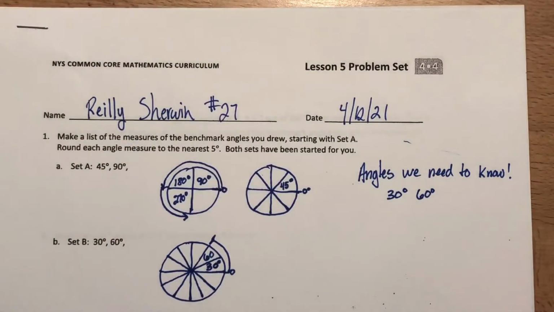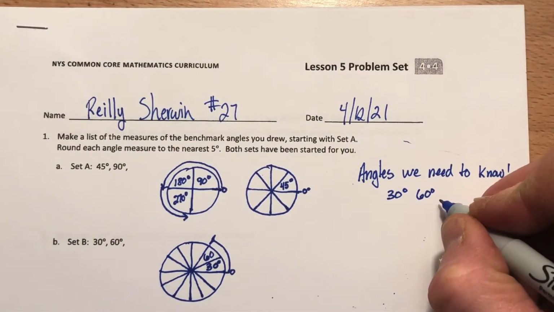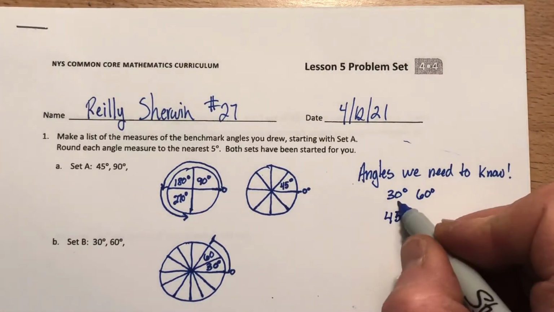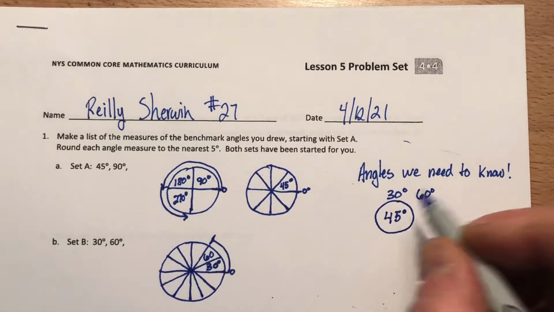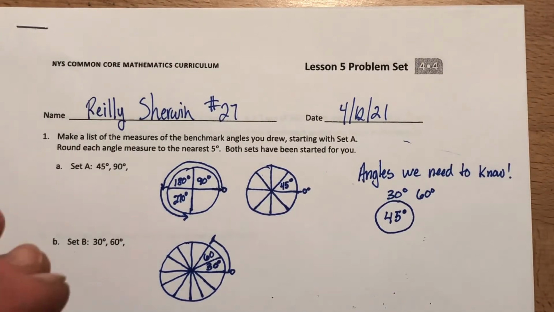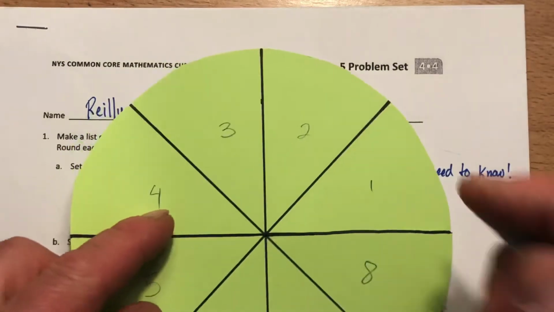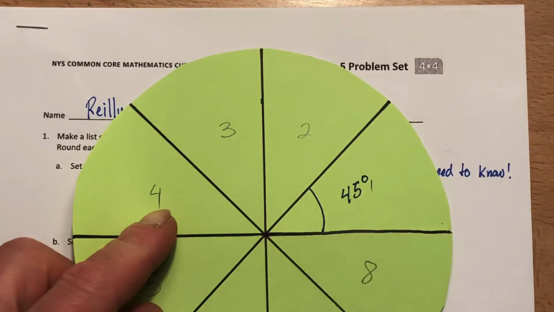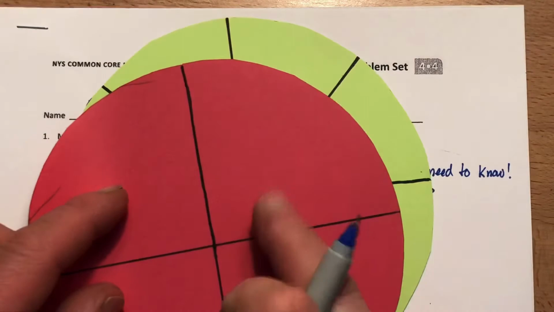Okay, we also need to know, and this is super important, 45 degrees. I'm going to circle this one. A 45-degree angle is so very important. You can see these everywhere in the classroom. If you look up at the whiteboard in front of your room or any border that you have, you usually see a 45-degree angle. A 45-degree angle is this guy right here, from here to here. It's exactly half of 90 degrees.